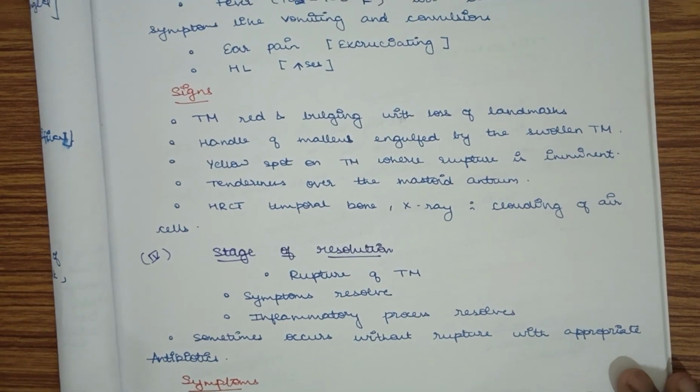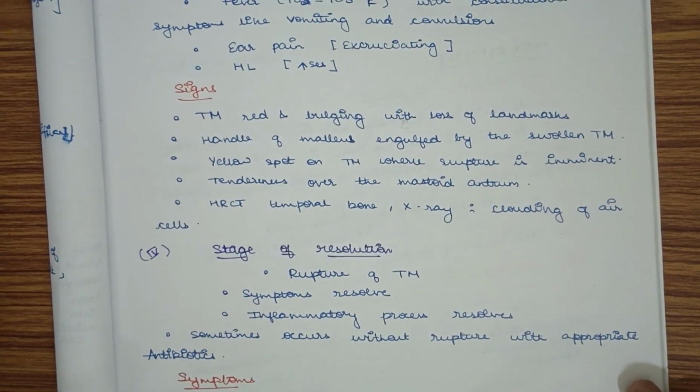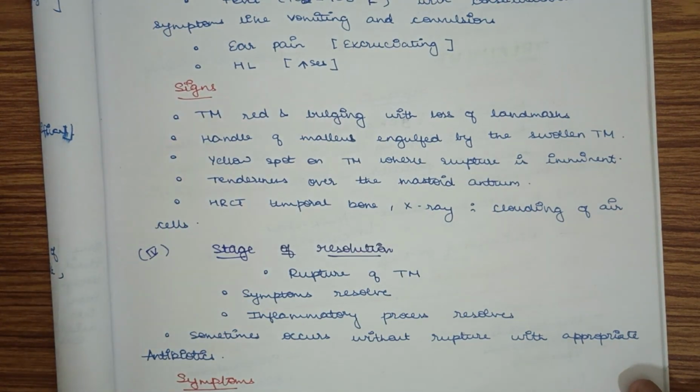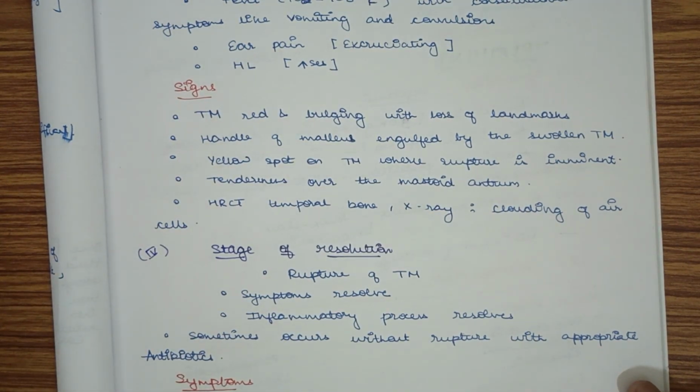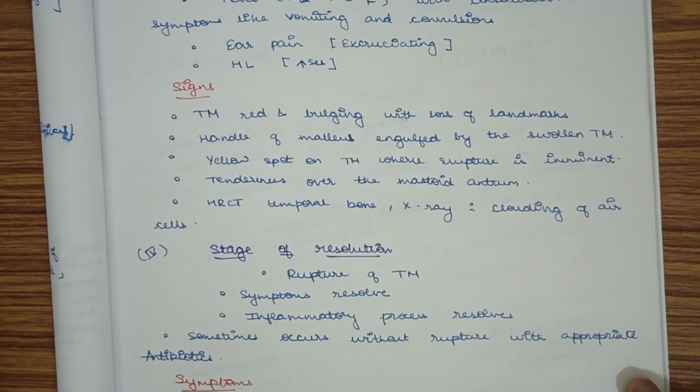So symptoms: initially there's fever. The fever will increase with constitutional symptoms such as vomiting and convulsions. There is ear pain which is excruciating in nature, and the hearing loss will increase from the second stage.